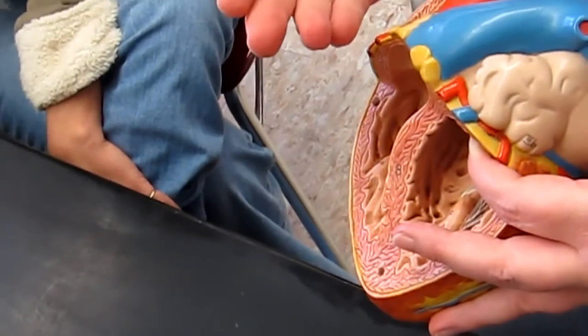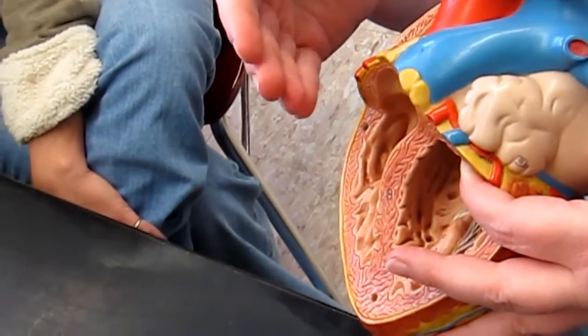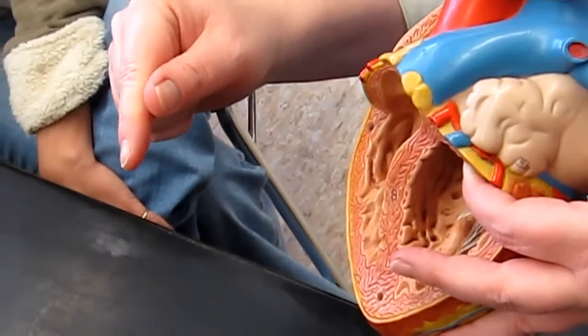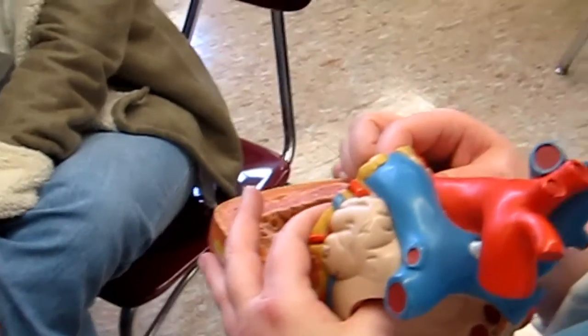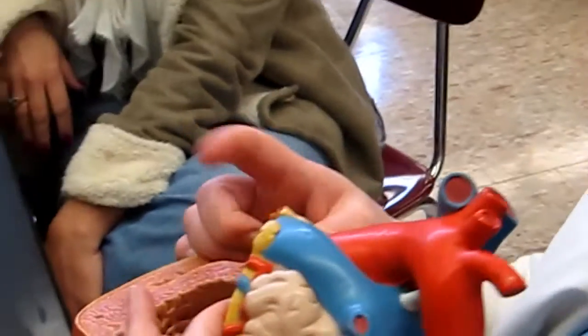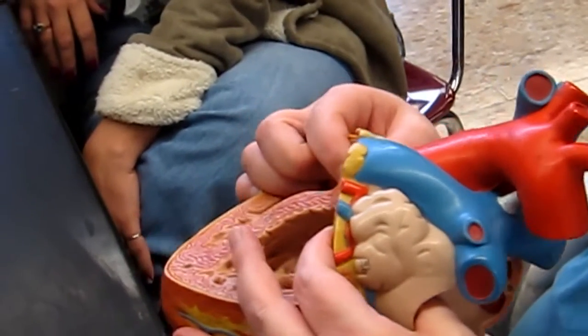And they're going to close when the ventricles relax to prevent the blood from refilling the ventricles. Okay? These are the semilunar valves? Those are the semilunar valves, correct. Okay, so they'll open when the ventricles contract, close when the ventricles relax.